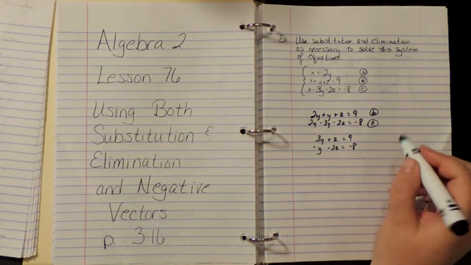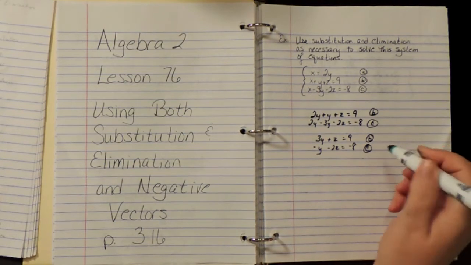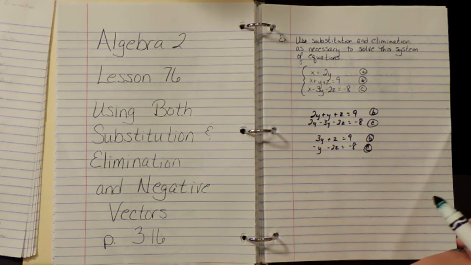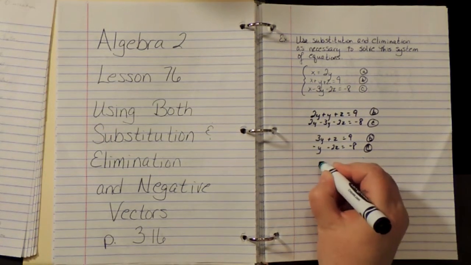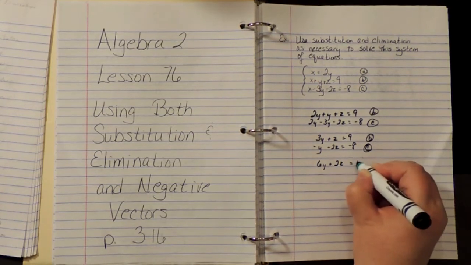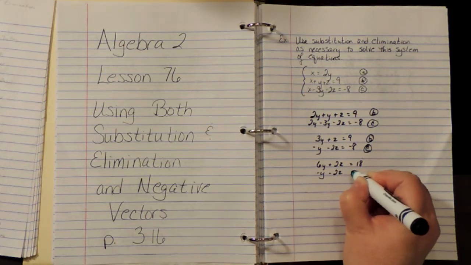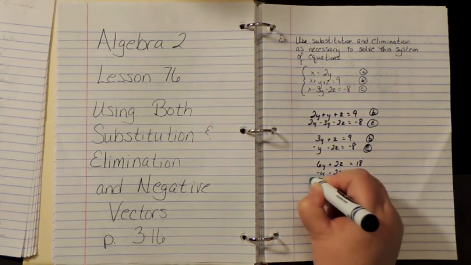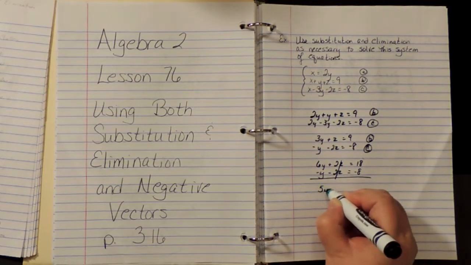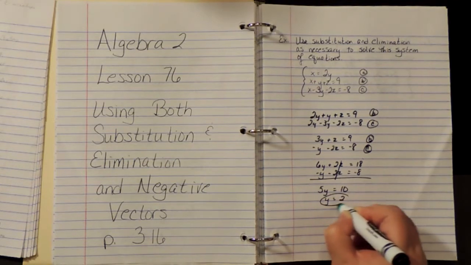Okay, so now we're going to multiply, this is still B and this is still C. So let's multiply B times 2 and get rid of these z's. So that will be 6y plus 2z equals 18, and minus y minus 2z equals minus 8. We can add these together. The z's cancel, and we have 5y equals 10. So y equals 2.